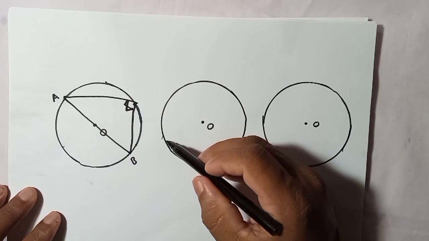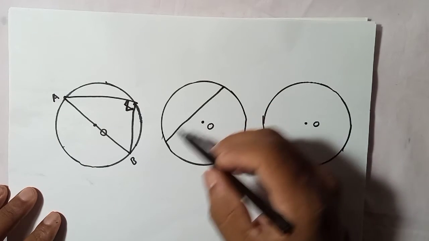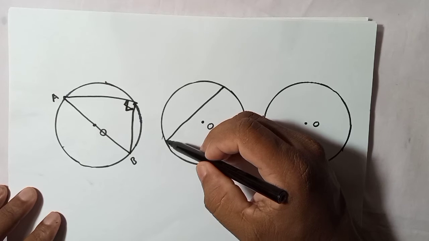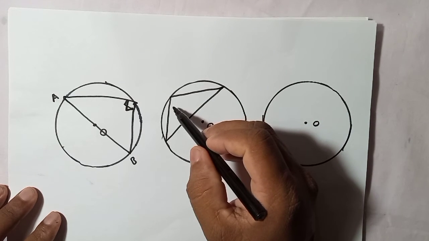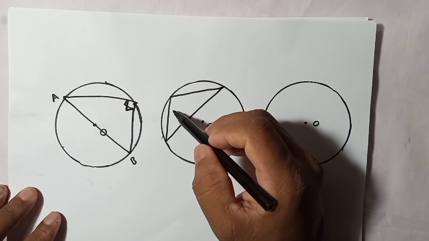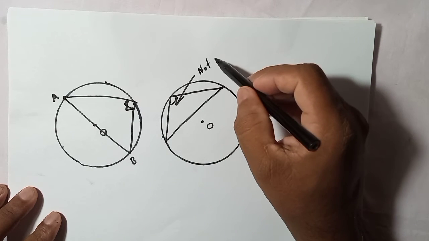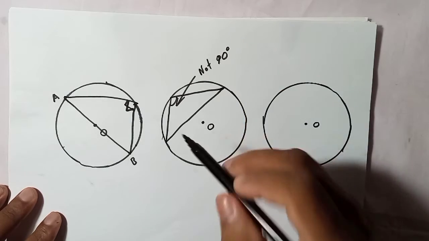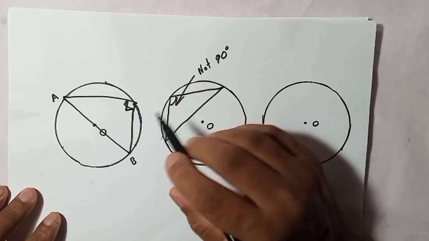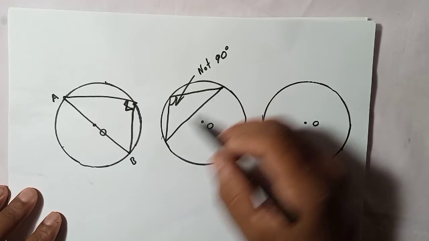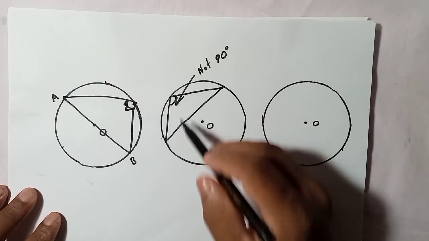Now for example, think if you have a line like this, we can call it a chord. If you have an angle like this on the chord, maybe it looks like 90, but this is not 90. Remember, this is not 90 degrees, not a right angle, because this is not the diameter. It must be the diameter, otherwise it will not be 90.